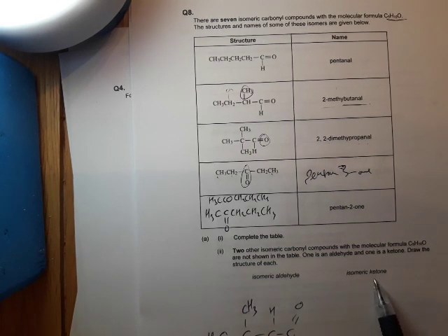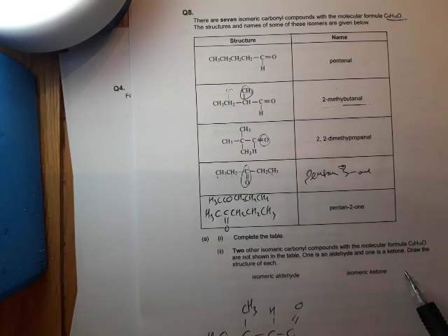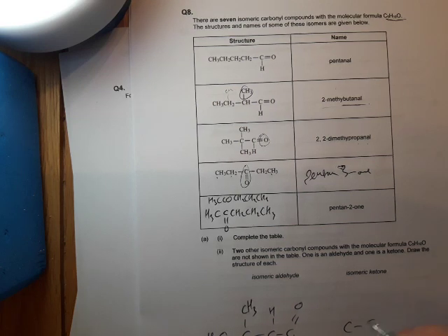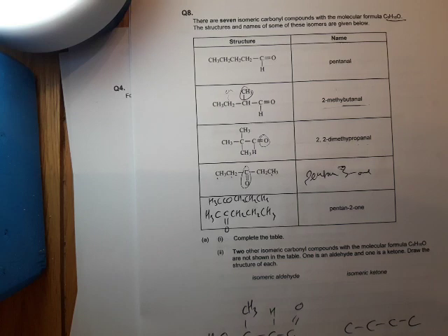Isomeric ketone. So what have they done? They've got pentan-3-one, pentan-2-one. Well, they could have a butanone. You could have a butanone. I don't think they've got any butanones on there. Yeah, a butanone.